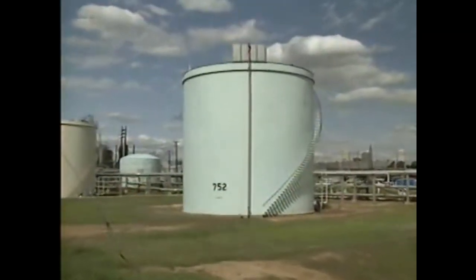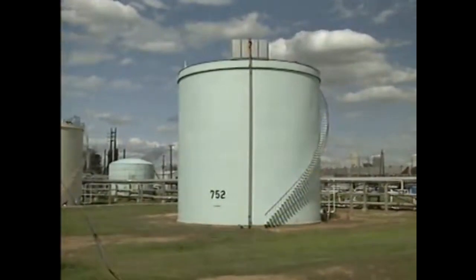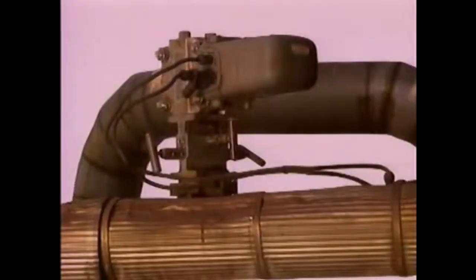Next, the operators decide to check the positions of the valves associated with the tank and its level indicator. This process tank uses a rotometer to provide level indication. The rotometer uses compressed nitrogen to measure the level in the tank. The valve that isolates the nitrogen supply to the rotometer is found to be in the fully open position.